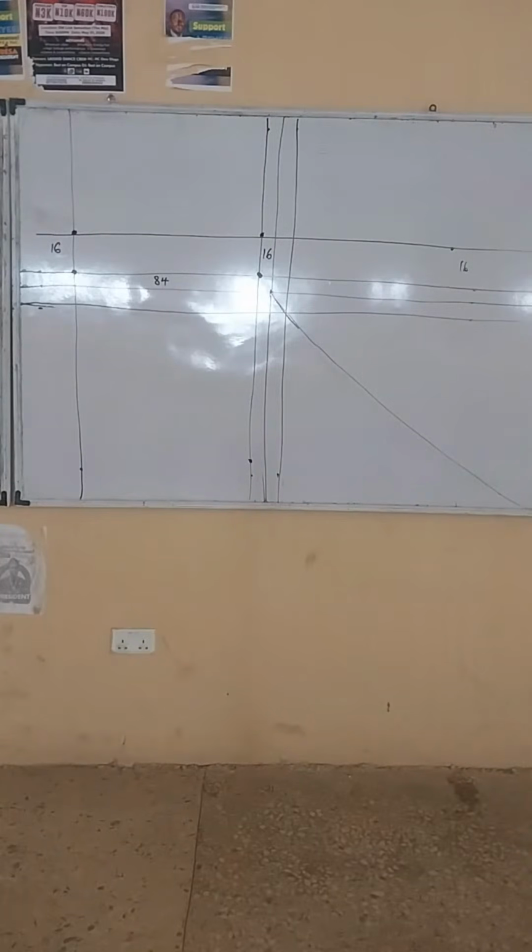I said 8.4. That's the next thing we did. We draw vertically. Then 1.6 upward. We join horizontally. Then we extend it to the right hand side. Okay. Next.